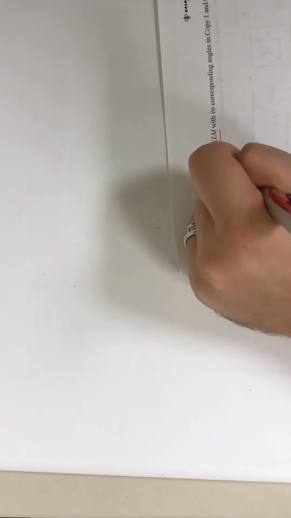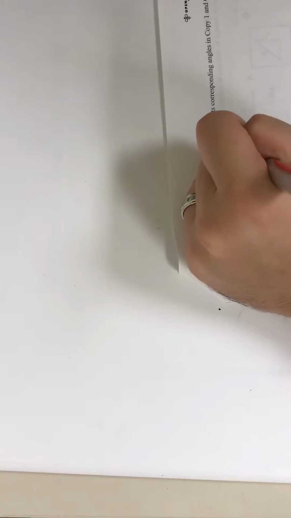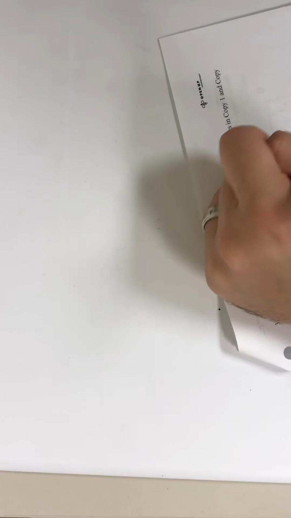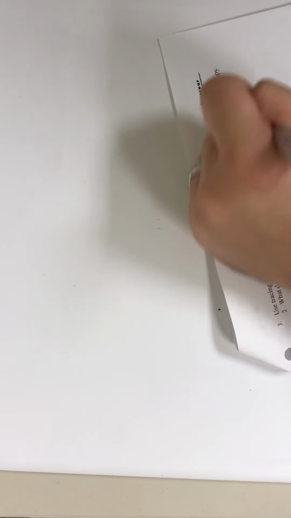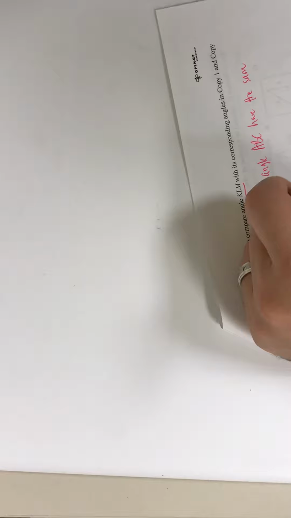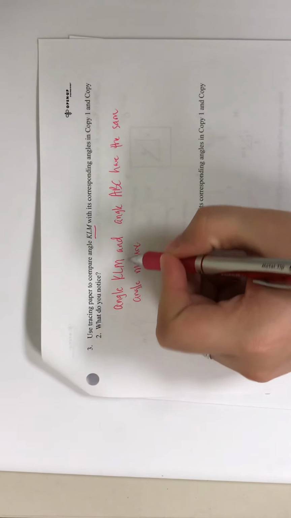Angle KLM and ABC have the same angle measure, because when you take tracing paper and overlay that, you can see that. So I want to put that there so that you can see that. Angle KLM and angle ABC have the same angle measure, and we're going to compare NOP with its corresponding angles in copy 1 and copy 2.